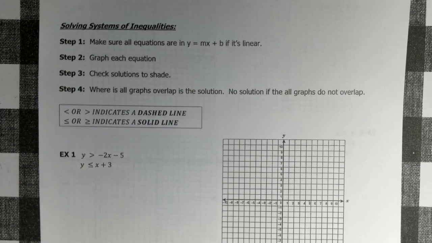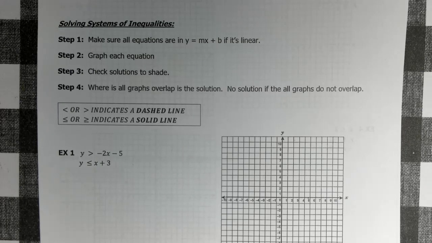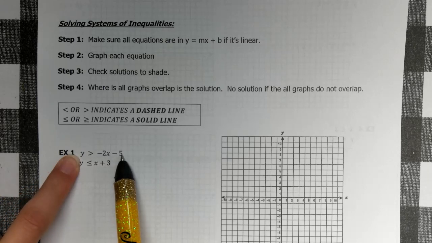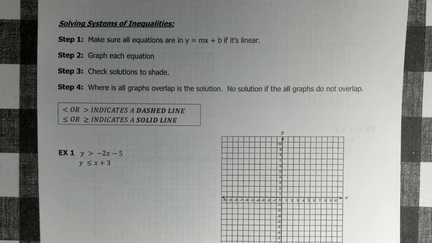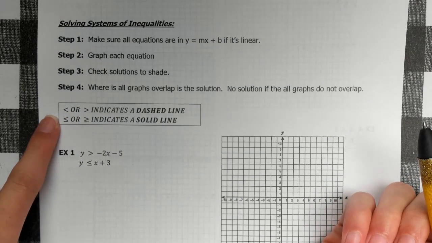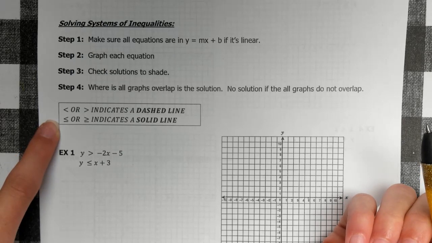Now, when we're solving by graphing inequalities, you still want everything in y equals mx plus b form. You're going to graph one of the lines, and then shade it. Then you graph the second line and shade it. There are tricks to shading so you don't have to do a test point. Usually we teach a test point, but most of the time we do the trick. Know that there is a difference for your lines depending on whether it's equal to or not.